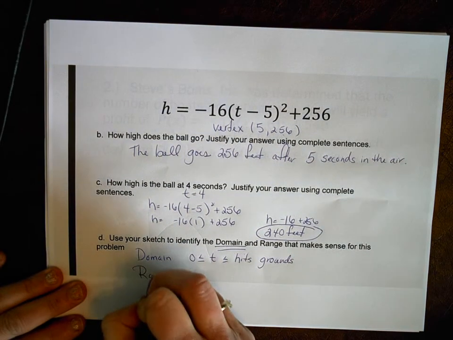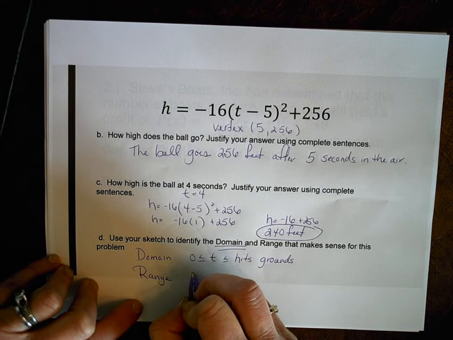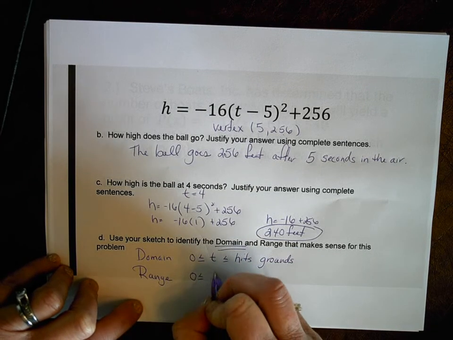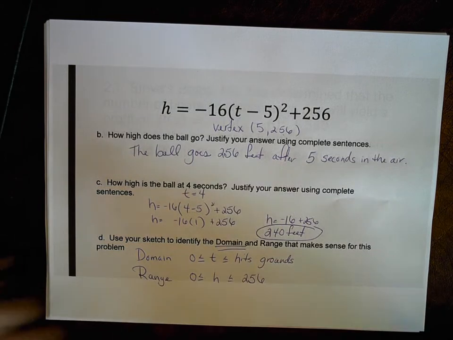Our range is how high the ball is going. Well, the height would be 0 if the ball was at the ground. And the highest it's going to go is 256. We do know that. So that would be our range.